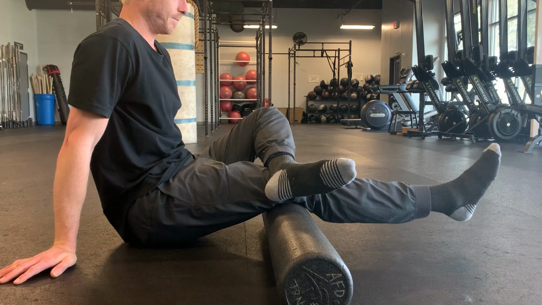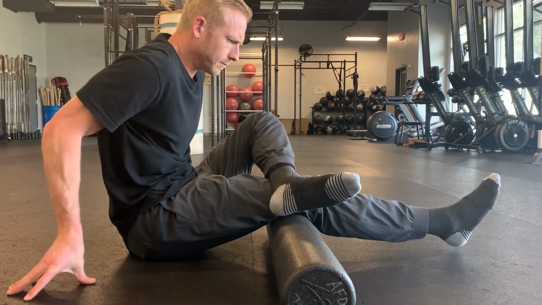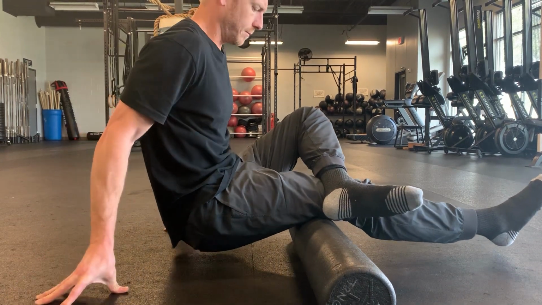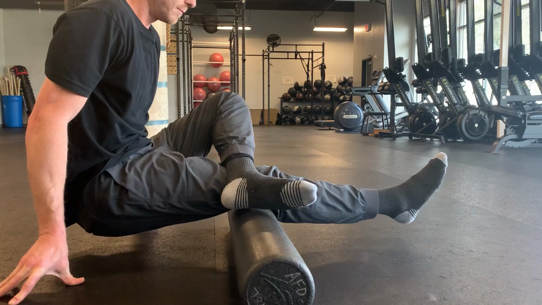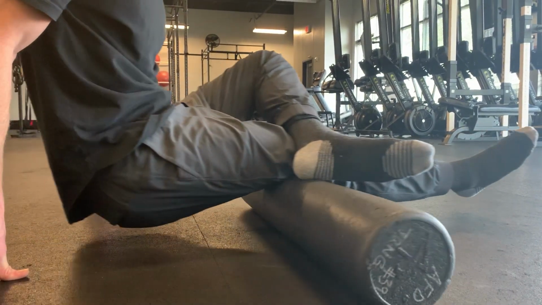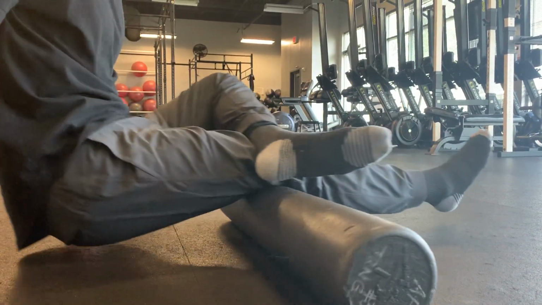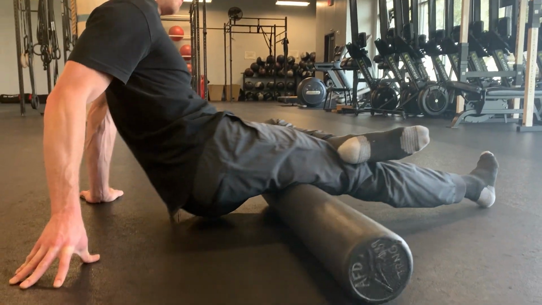Next is going to be the hamstrings. So we'll position ourselves as such on the foam roller, and we are rolling from the crease of the knee right to the bottom portion of the glute. Just like the calf and ankle, don't forget to roll medial and lateral as well.